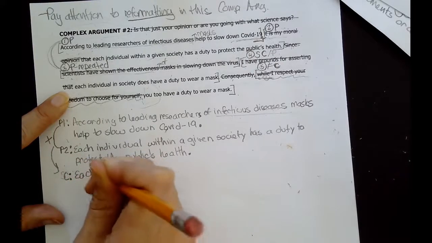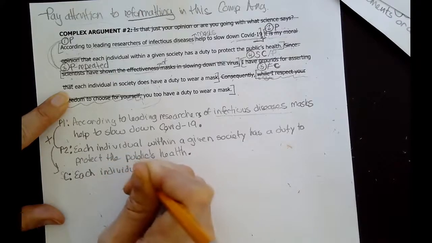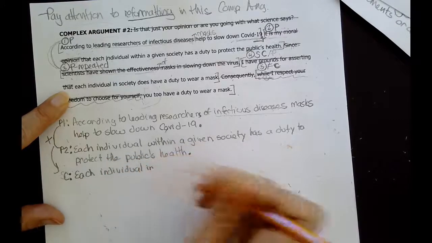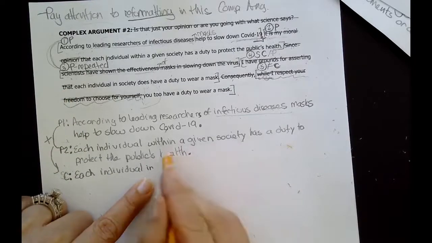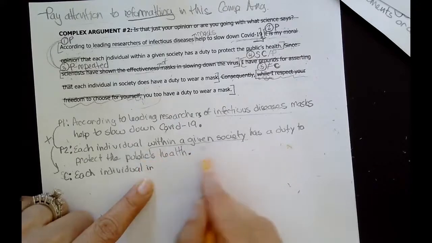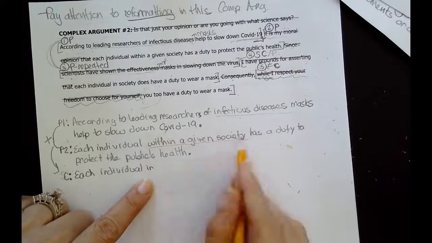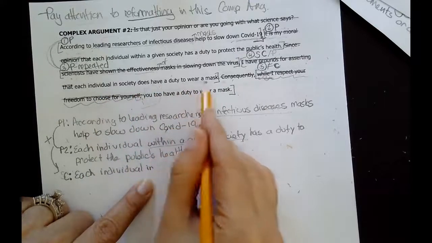Each individual in society. Now notice I have "in society," and this says within a given society. This could be more general. So this is about any society. It's like a general moral principle. You'll learn more about this. This is saying in any society. So then we could say each individual in society does have a duty to wear a mask.